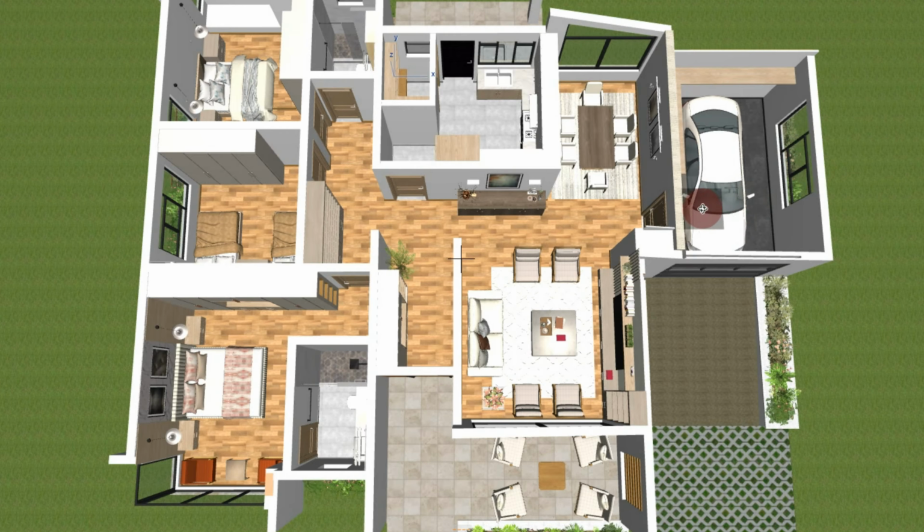And this door here is from the garage to the house, so that you don't always have to get out through this main door here. And then off here you have the kitchen, and of course the pantry right there. And that door leads outside to the kitchen yard.